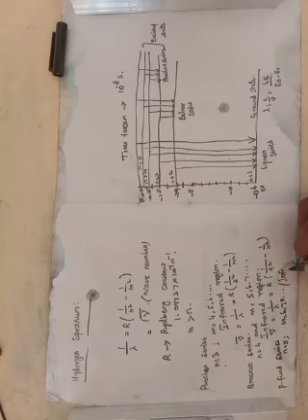So the wave number nu bar is equal to 1 divided by lambda, equal to R into 1 divided by 5 square minus 1 divided by m square. So this is the spectral series of the hydrogen atom.